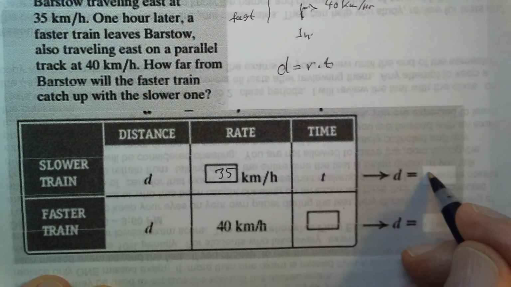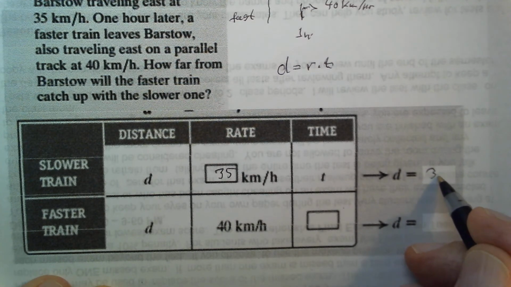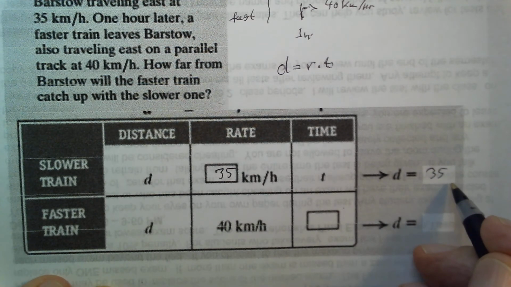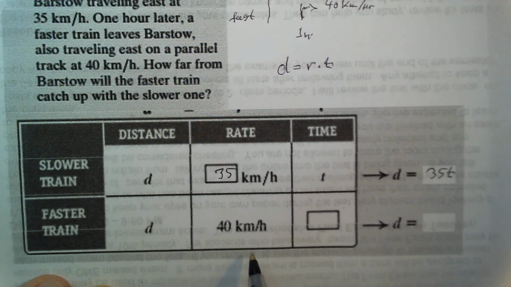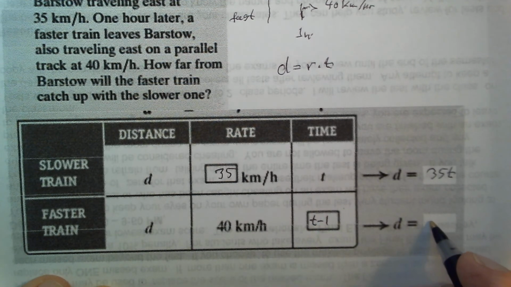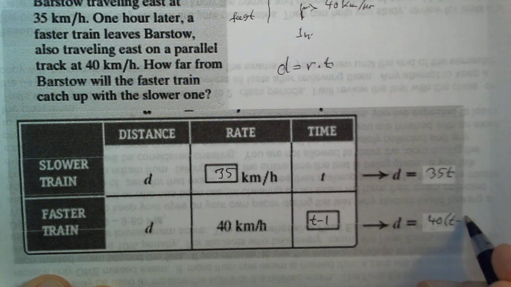So D equals 35t. And the faster train at 40 kilometers an hour, and that's times t minus 1. Remember, it leaves 1 hour later. So the distance traveled would be 40 times t minus 1.